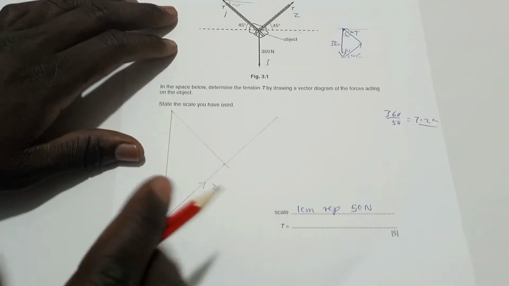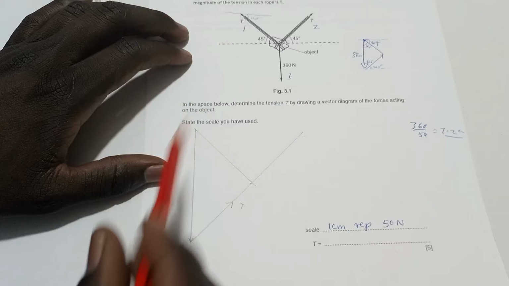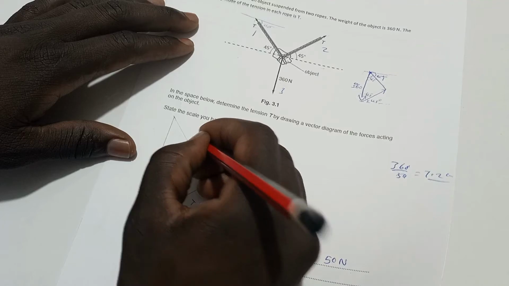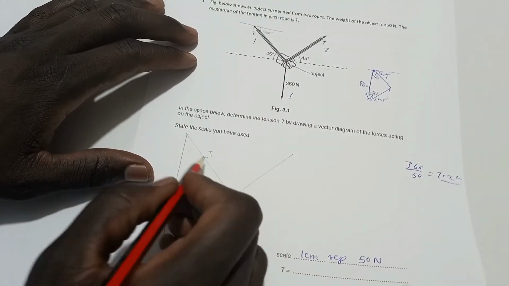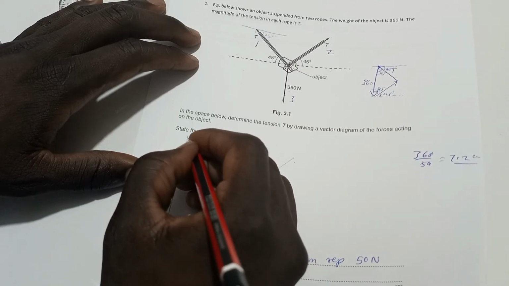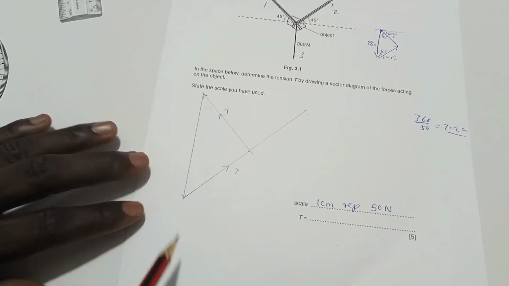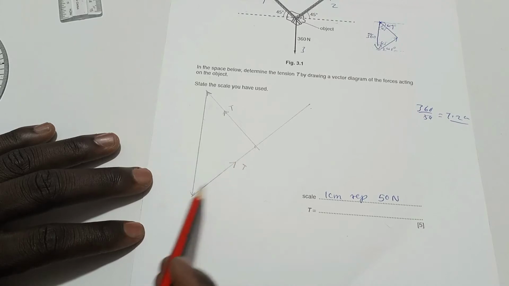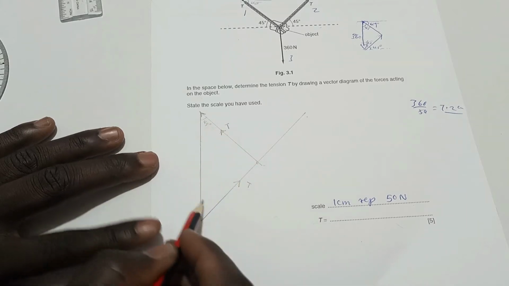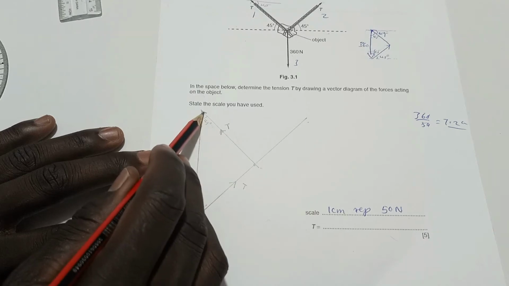Remember the arrow, the tension, this is what we're talking about, is acting in this direction. So that means tension T is acting. So we can put the arrow here, but anyway, it's just to show the direction in which the tension is acting. So we have our T. This should actually be equal to this because this forms an isosceles triangle. So if this is 45 degrees, this is 45 degrees, then the length from here to here should be equal to here to here. Let's confirm.